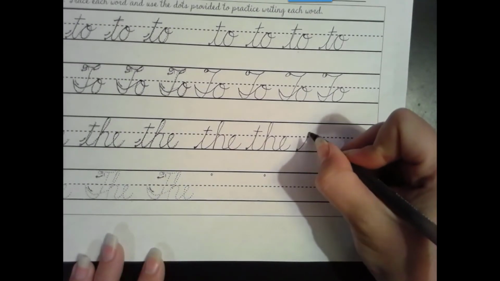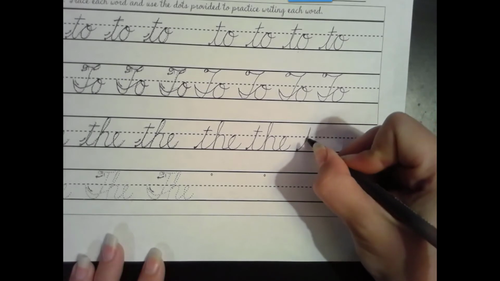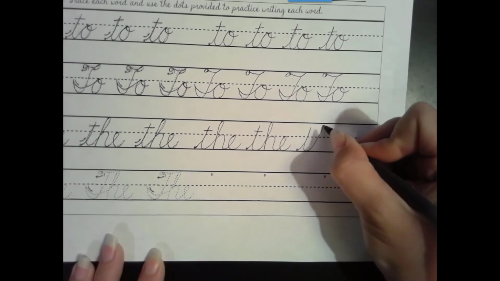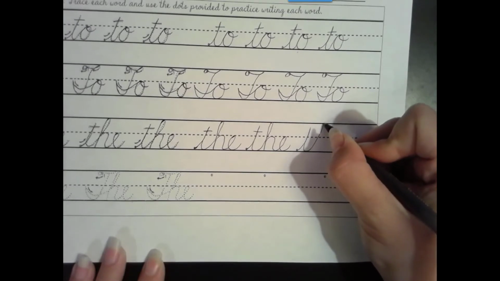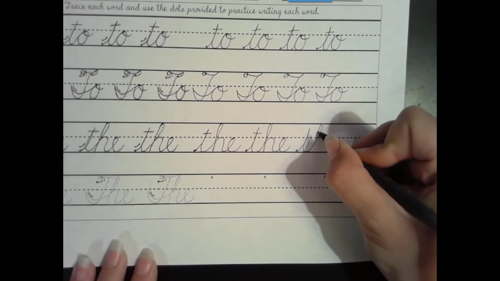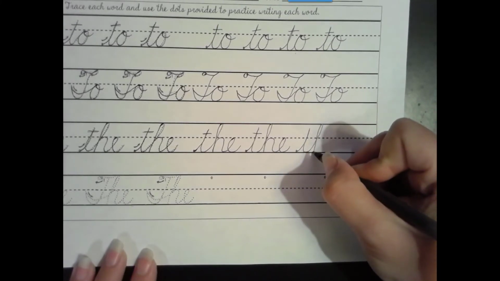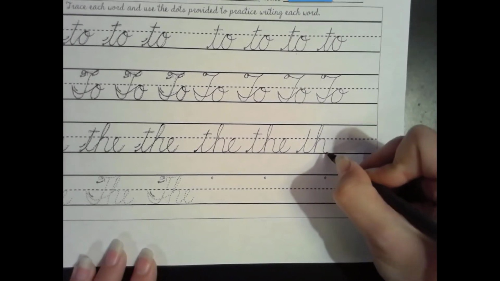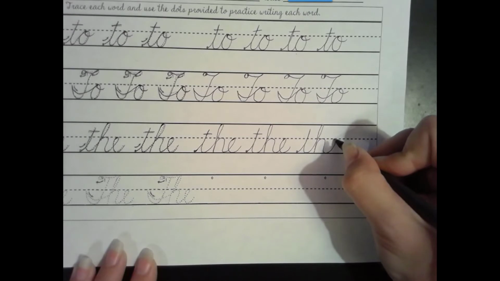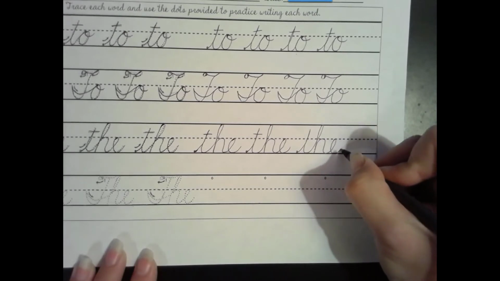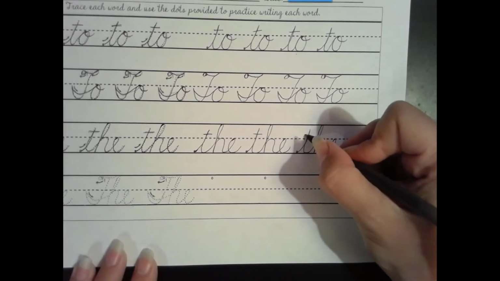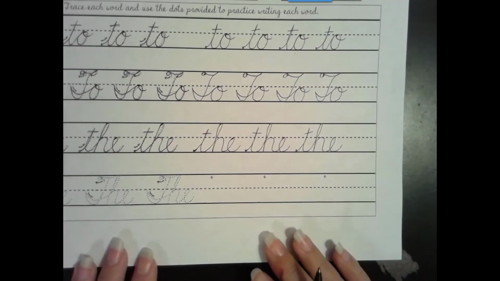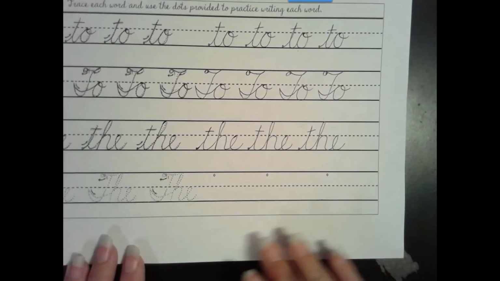Starting dot, slant up, retrace back down, slant all the way to the top now, curve back, go straight to the bottom, retrace back up, curve to the middle, curve back to the bottom, slant toward the middle, curve back, touch the bottom, make your tail, and cross your T. So that is the word the with a lowercase t.